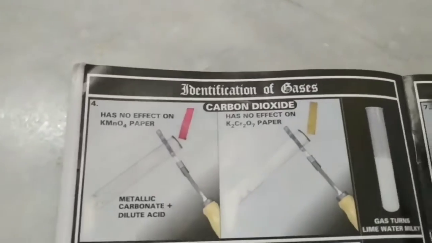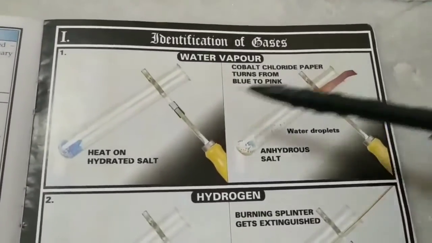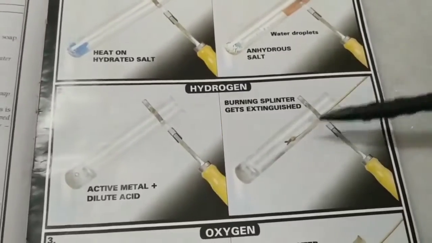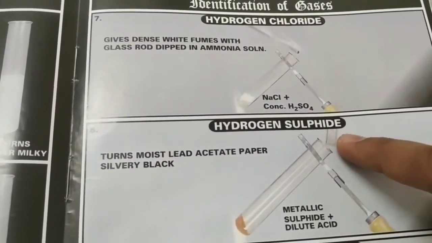So as of now, CO2, as you can see, here they have used a potassium permanganate paper, not the solution, but the observation is similar. Water vapor, you can see the difference here, hydrogen, oxygen, CO2, SO2, H2S. See, lead acetate paper is turning silvery black here. So let's go ahead with more gases now.